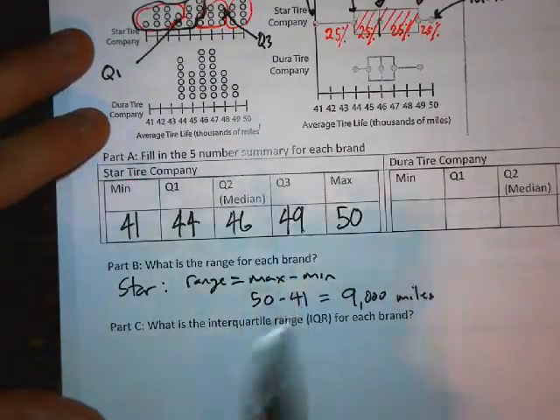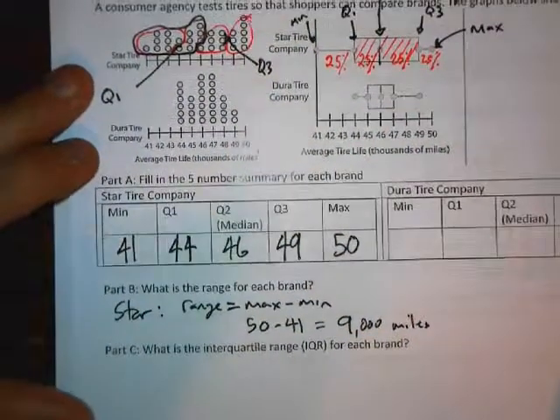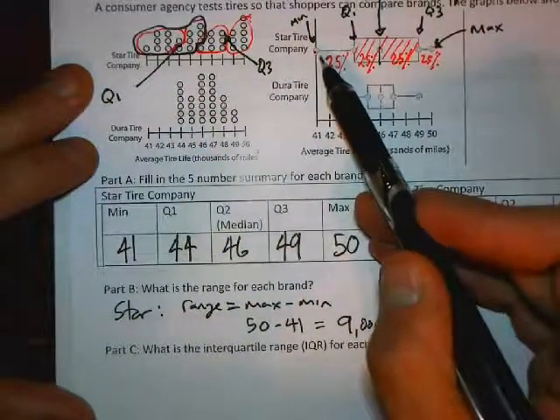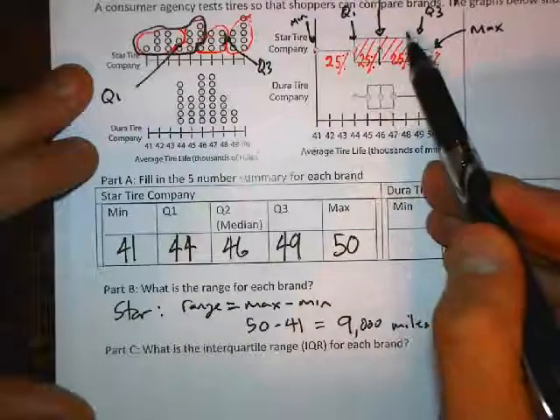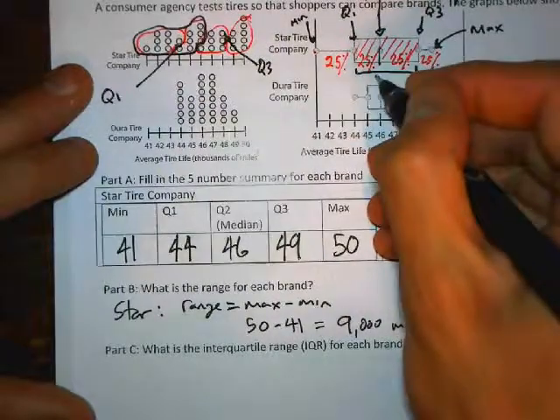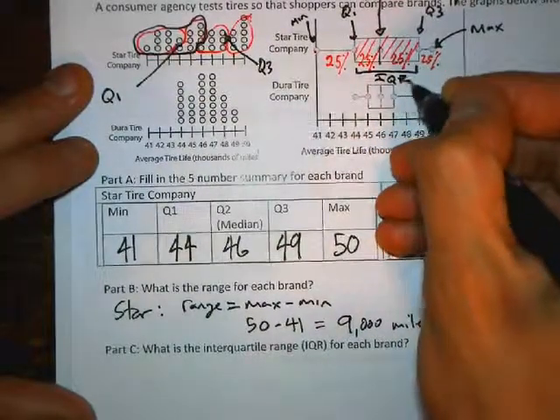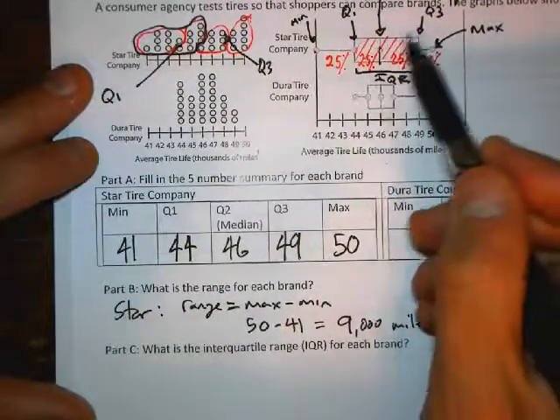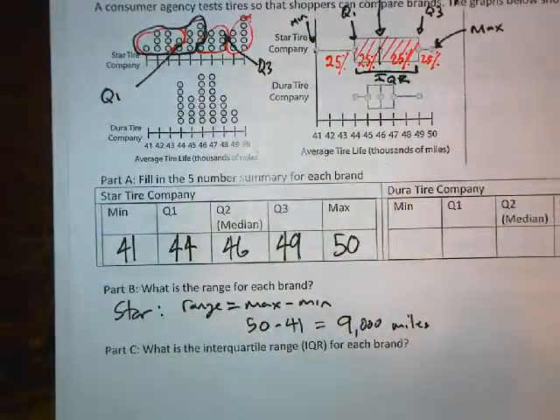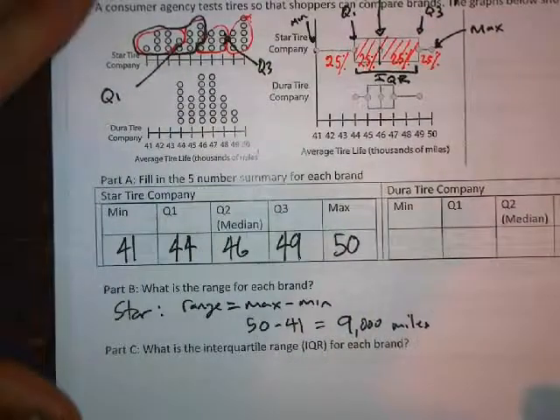Okay, and then the interquartile range is a range. It tells us how far apart things are. But instead of telling us from the maximum to the minimum, it tells us in between the two quartiles. The IQR is the distance between the two quartiles. It's the length of this middle box. And it tells us how spread out the middle part of the data is.